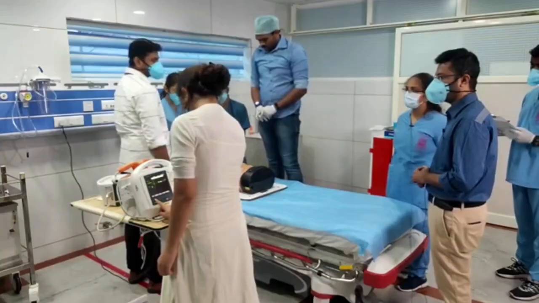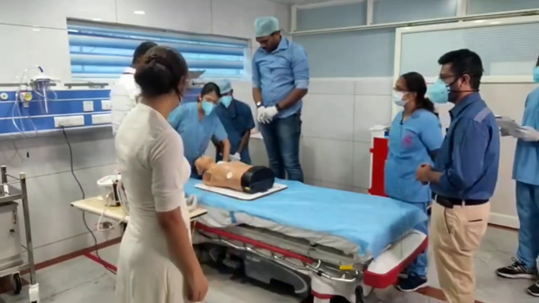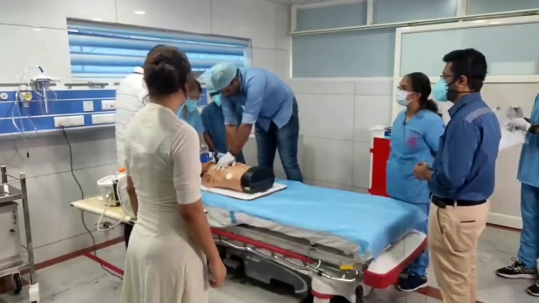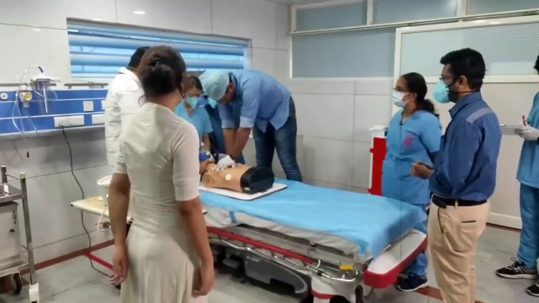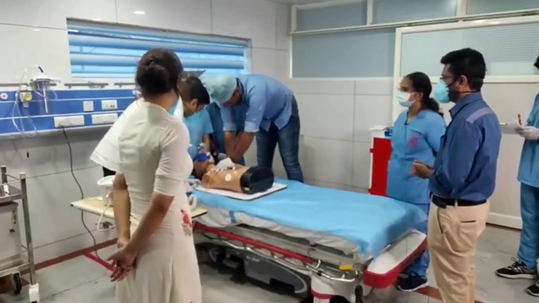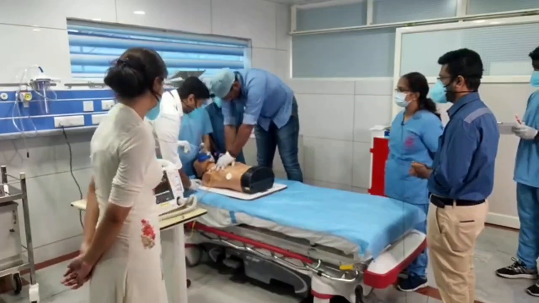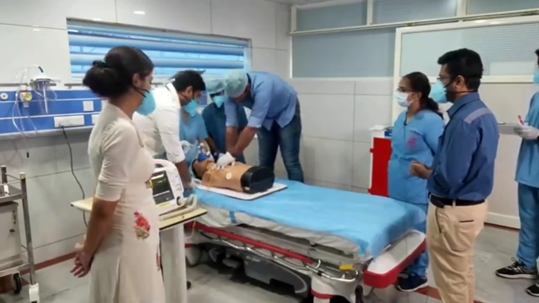We are getting a rhythm now. Please check the pulse. It is an organized rhythm. Central pulse is absent. Continue CPR. It is a PEA, and give epinephrine 1 mg, 1 in 10,000 dilution. Epinephrine 10 ml, 1 in 10,000 dilution, 1 mg epinephrine given, followed by 20 ml saline flush.